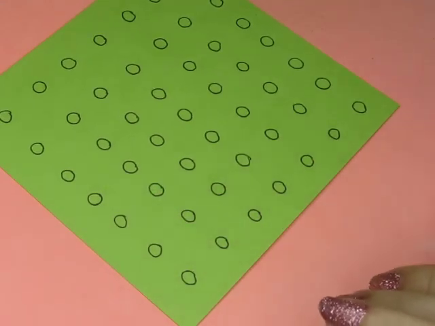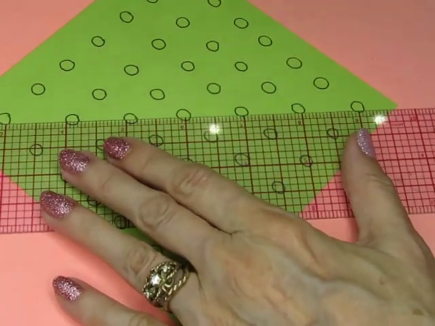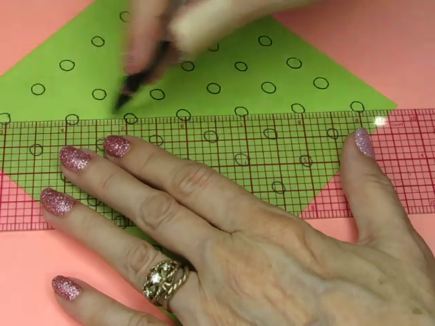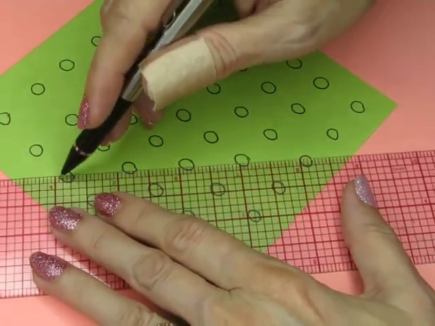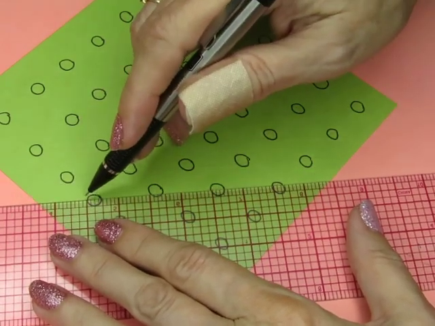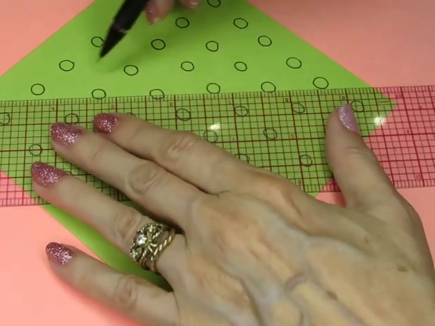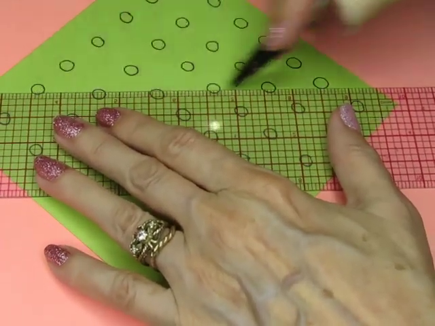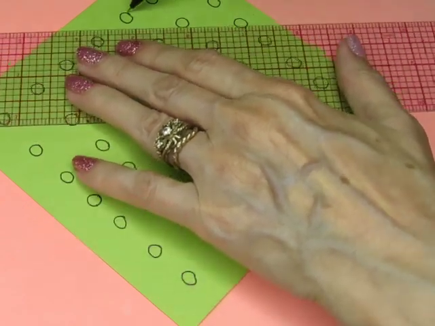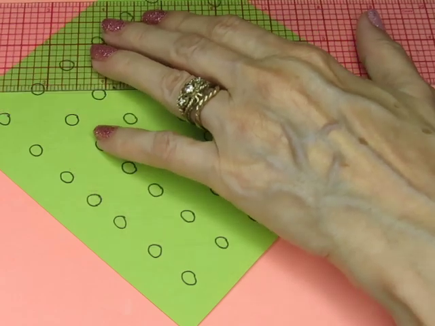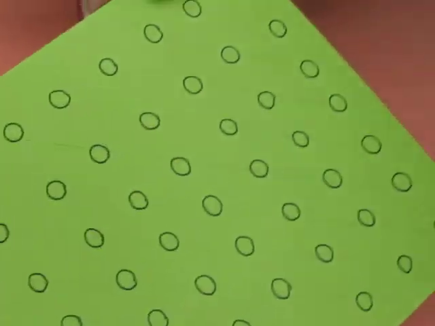I want to keep track of my diagonal, right, by just gently making diagonal lines going this way, just so I can keep track of which one is connected to what. Right? That way, just gently, see?